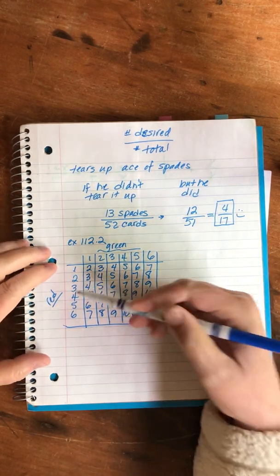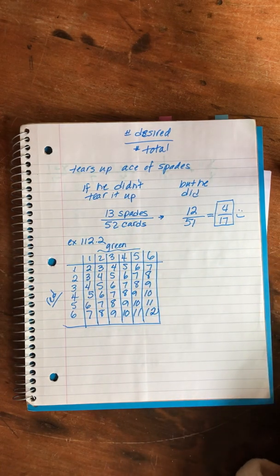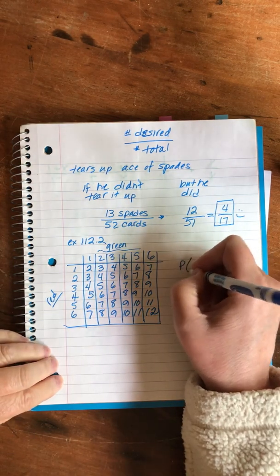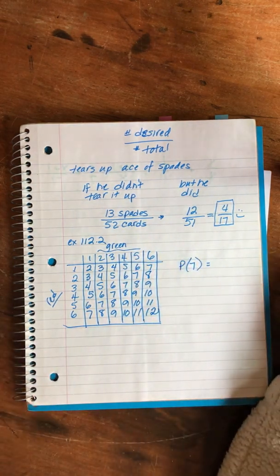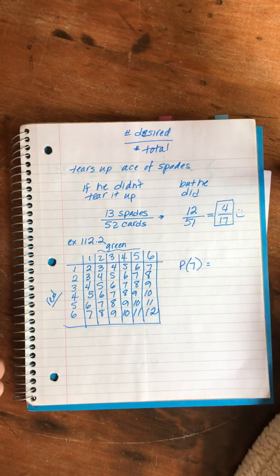Okay, so here's what our dice would say. Here's the move we would get to make. Now, what's the probability of getting a sum of 7? So in other words, our actual move is 7.